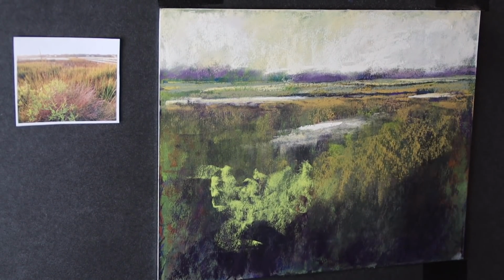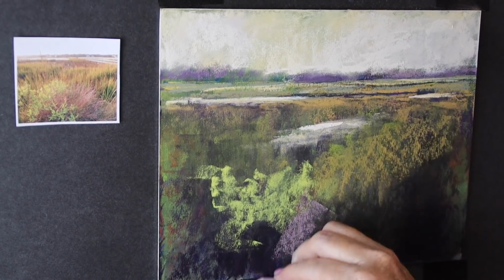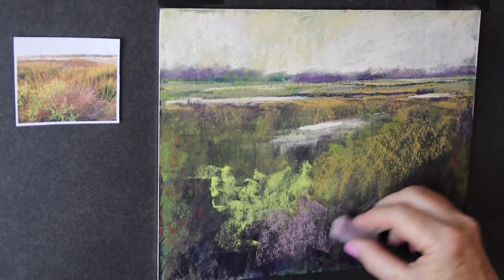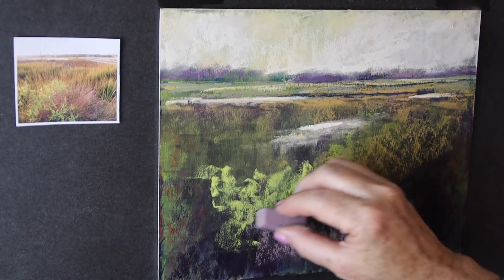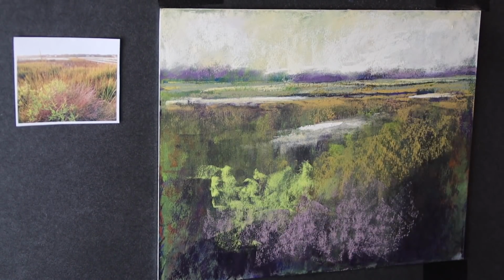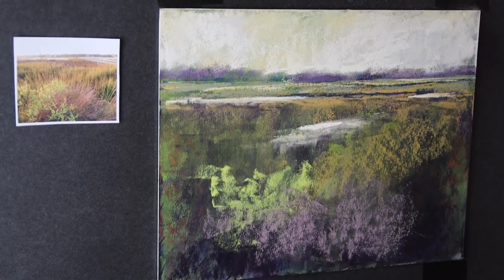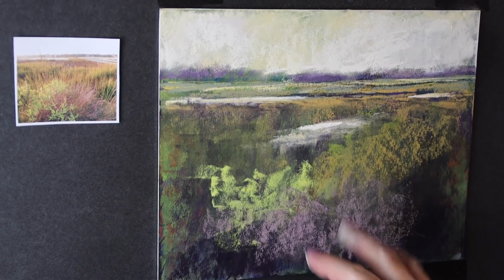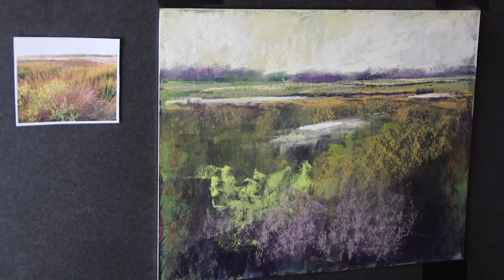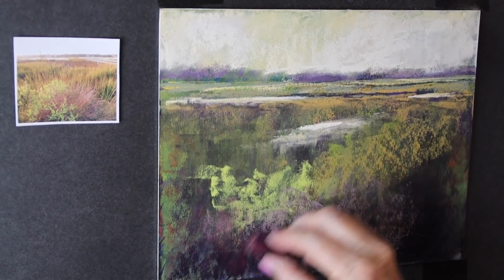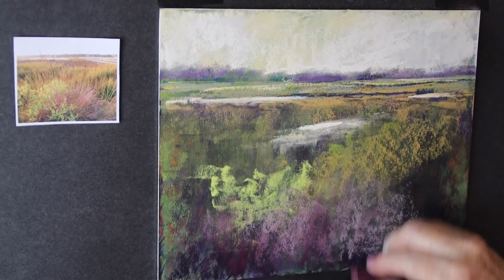So I can tell already that I'm getting, and here's some really cool pink purple grasses. It is actually doing a similar type of thing that I like, the workable fixative. It kind of fixed those darks into place, and now it's allowing me to come over it with a light touch.